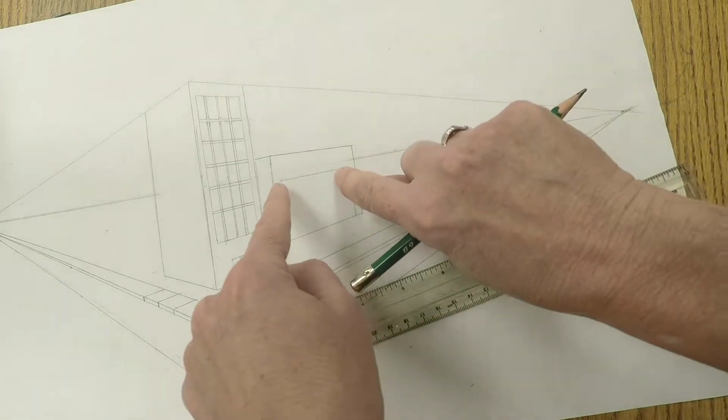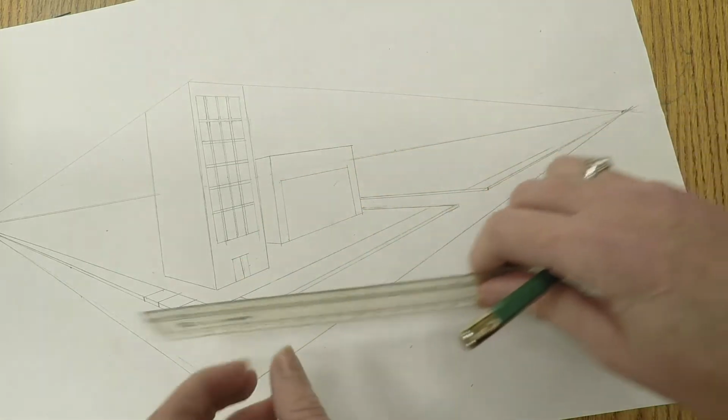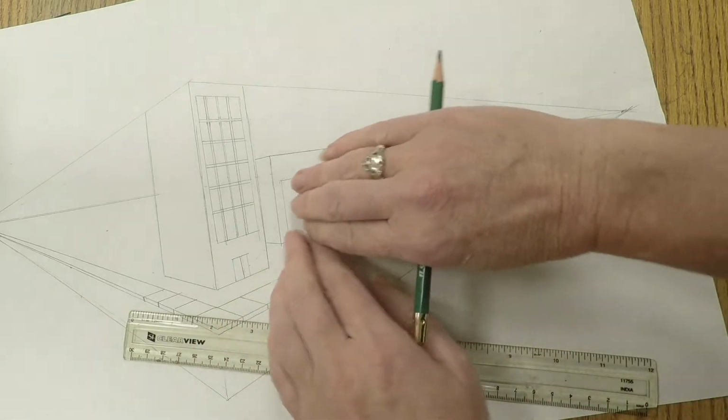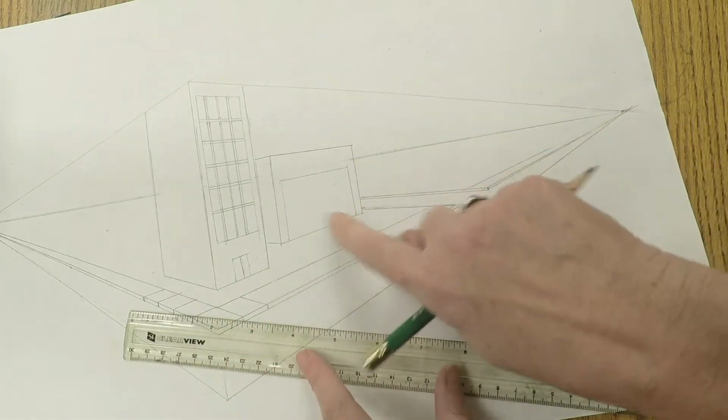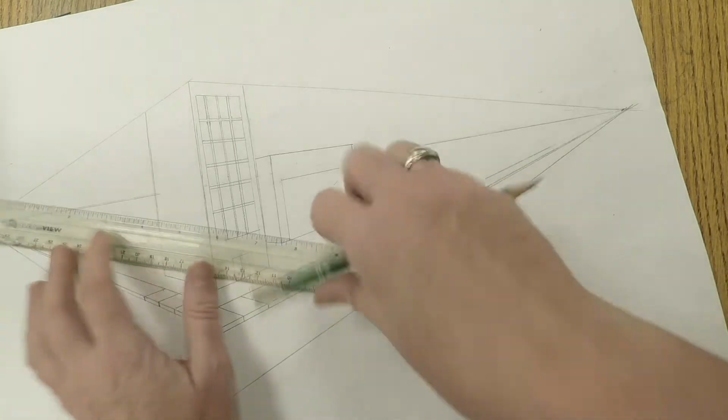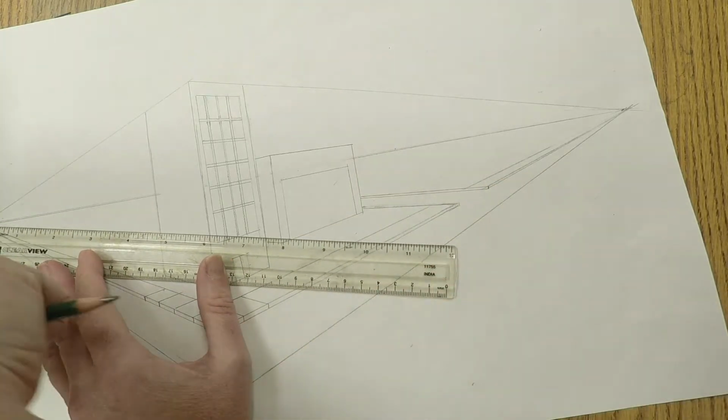Now we have to figure out how far this wing is going to extend out. So it's coming out the right side, but this is where you're going to cross it over. So you're going to extend it out from the left vanishing point.